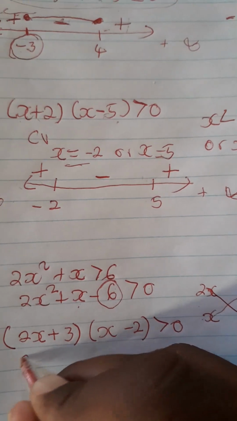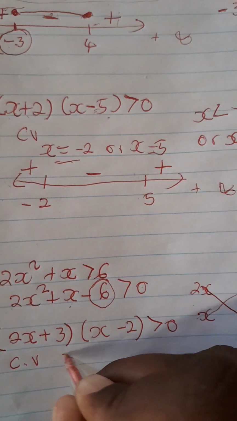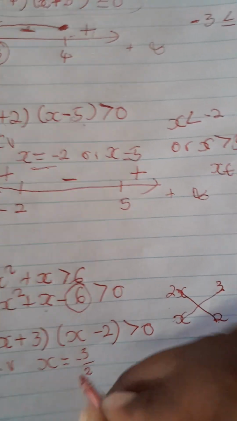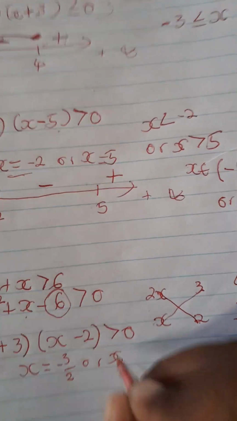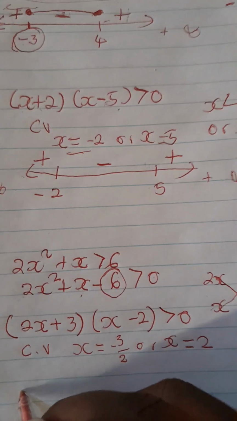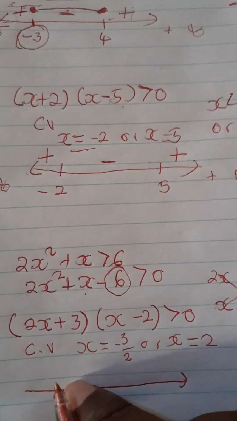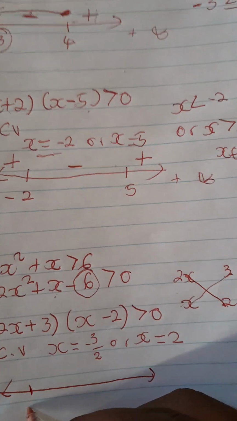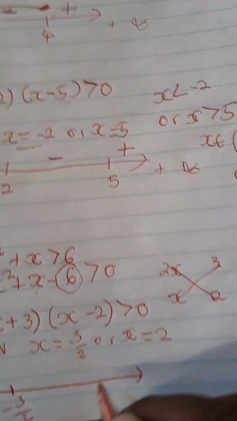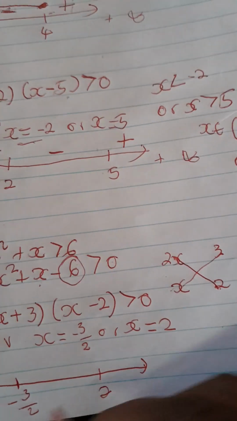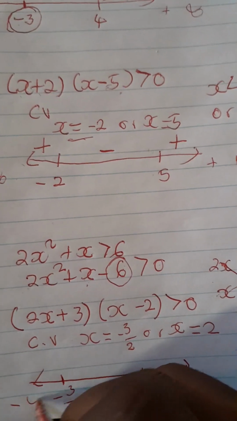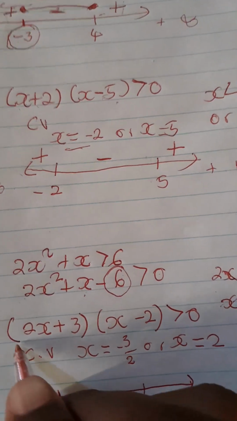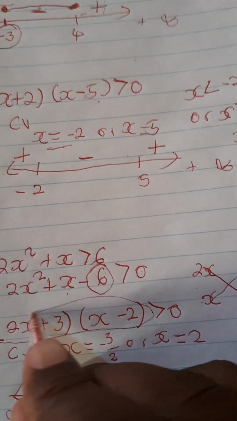Second step will be to look at the critical values, CV. In this case, you're going to have x equals negative 3 over 2, or x equals 2. So let's represent this. Third step will be representing this on a number line by placing the critical values. So it's going to be negative 3 over 2, as well as 2. Yes, so remember the side undergoing negative infinity, the side undergoing positive infinity. So we are going to look at the products of the factors that are positive in this case.